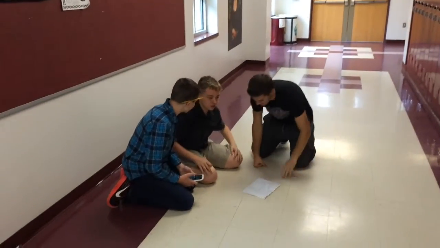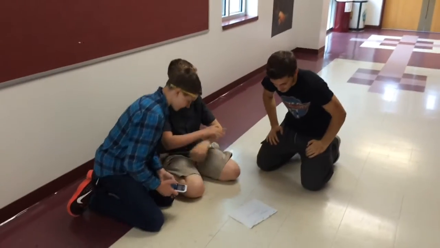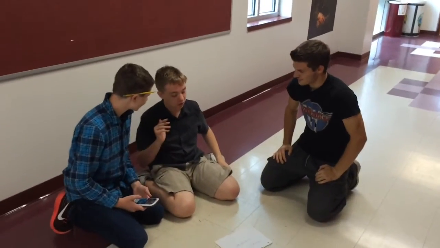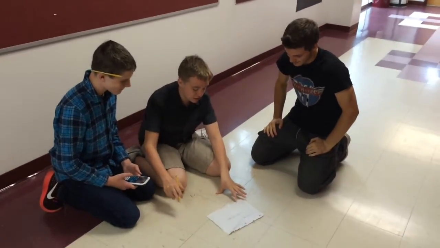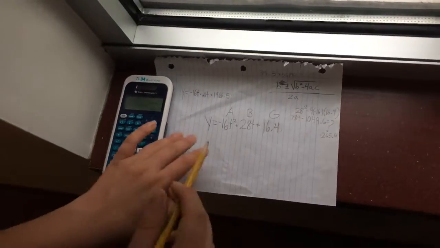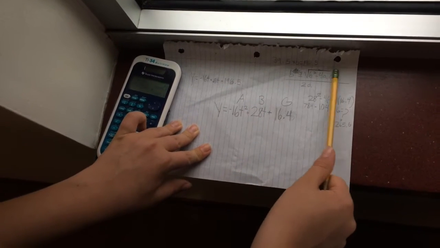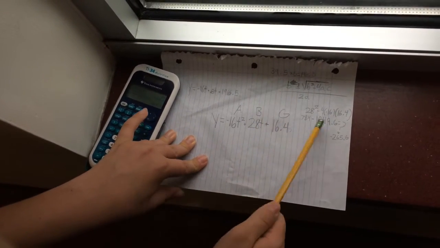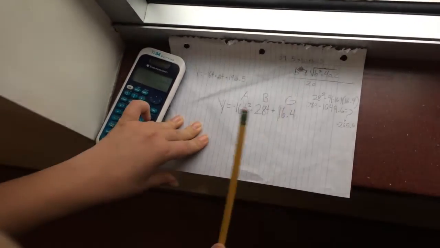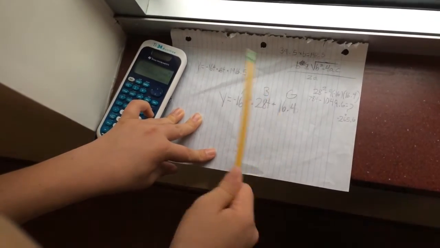Alright, is everyone ready to do this math problem? Yep. Alright, let's begin with what we taught you in class. First thing we're gonna do is get the A, B, and C out of there. Okay, so first thing we need to do is follow this equation for the quadratic formula right here. First, we need to do this part. And I already got the A, B, and C of the numbers.